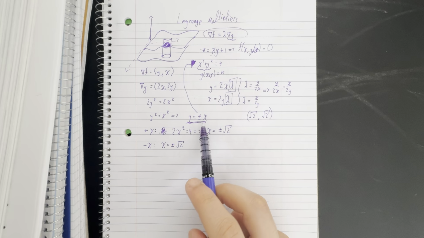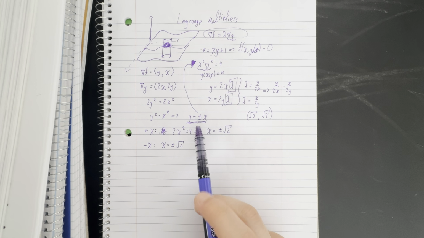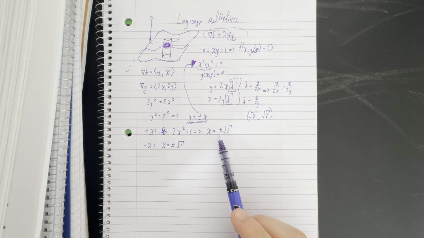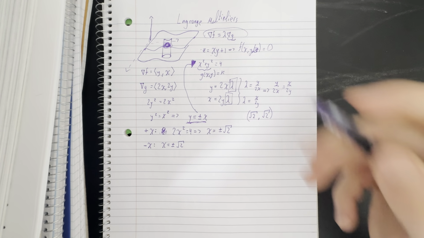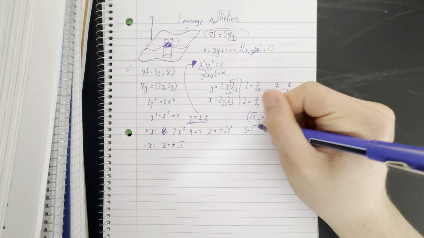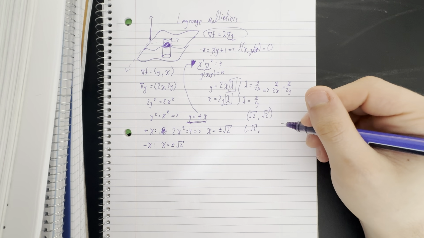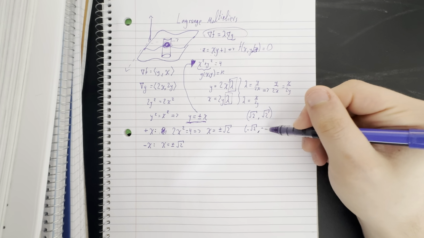Again, let's do it again. If y is plus x, we move down here, and then x is minus root 2 this time. But we said that y is plus x as well, so y is going to remain negative root 2.